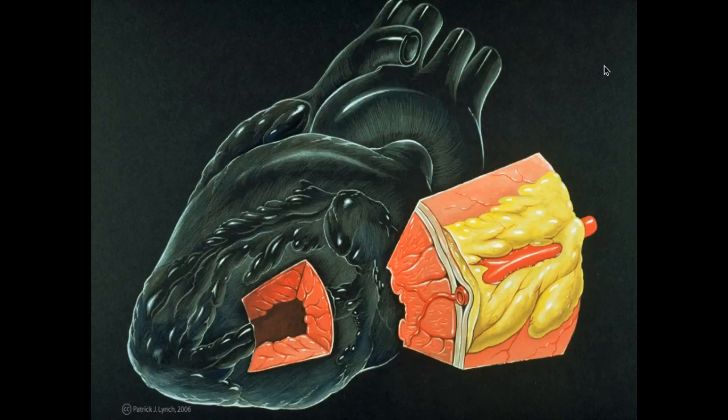But our heart itself only has coronary arteries and veins. So what you're seeing in that section is one of the coronary arteries, that vessel that runs there. And that is all we have that keeps our heart vascular, that gets oxygen and nutrients to the heart itself. That's the only vascular supply that we have.